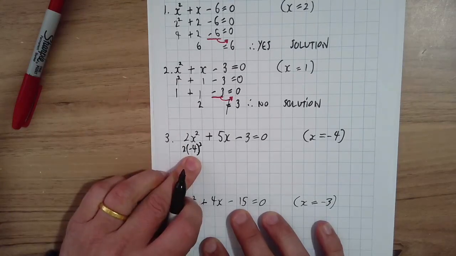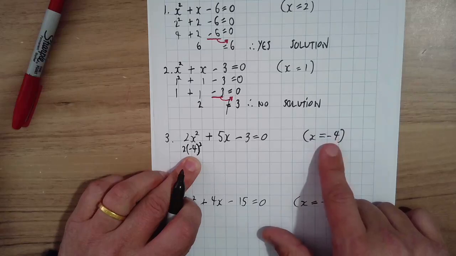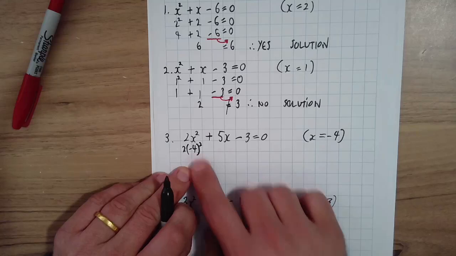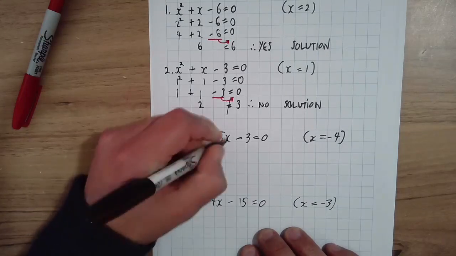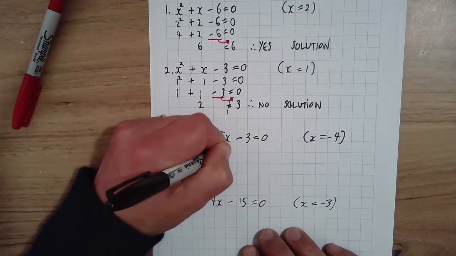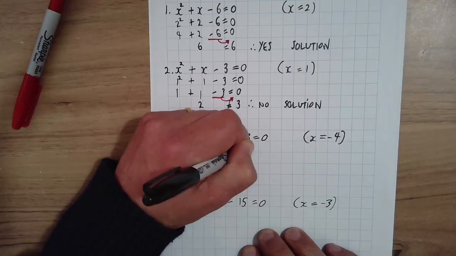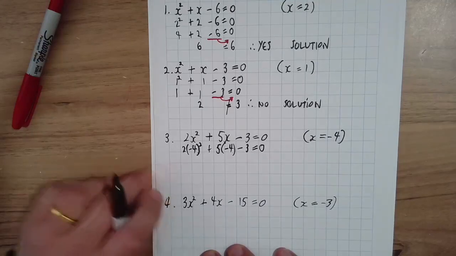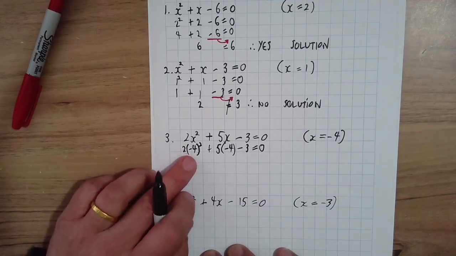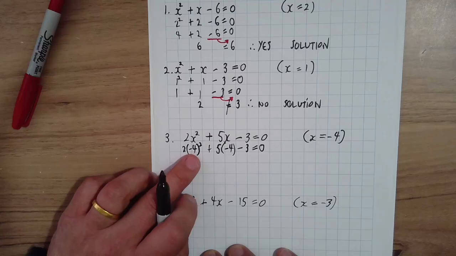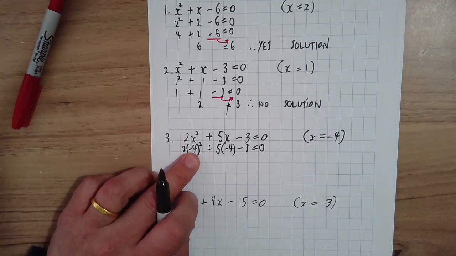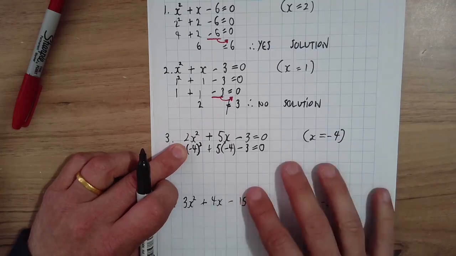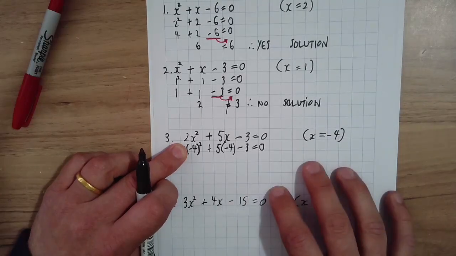Why is it minus 4 squared? Because over here we need to substitute in minus 4. Plus 5 multiplied by minus 4, minus 3 equals 0. Okay, so now let's work with this 2 times negative 4 times negative 4. Negative 4 times negative 4 is going to become 16. Minus times a minus is a positive.